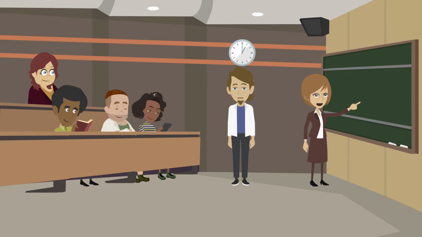Are these students on the floor? No, these students aren't on the floor. Are these students on the ceiling? No, these students aren't on the ceiling. Are these students on the chairs? Yes, these students are on the chairs. Where are these students? These students are on the chairs. Who are on the chairs? These students are on the chairs.